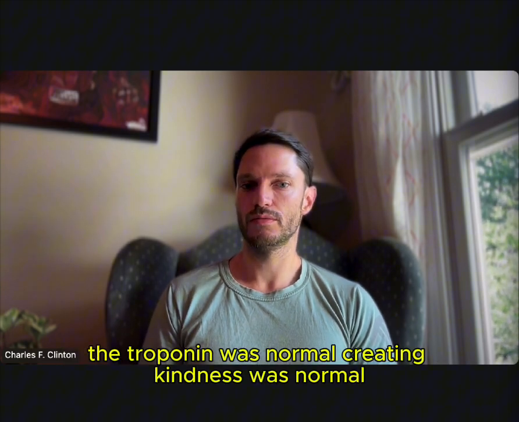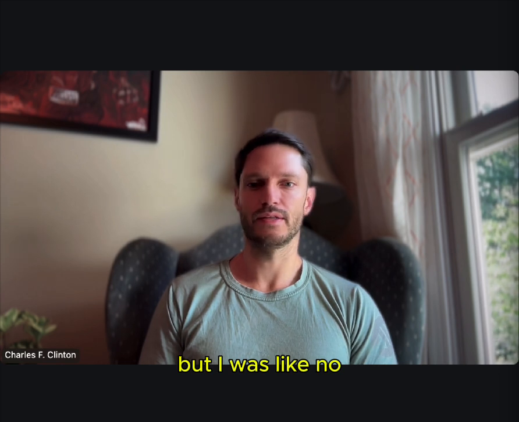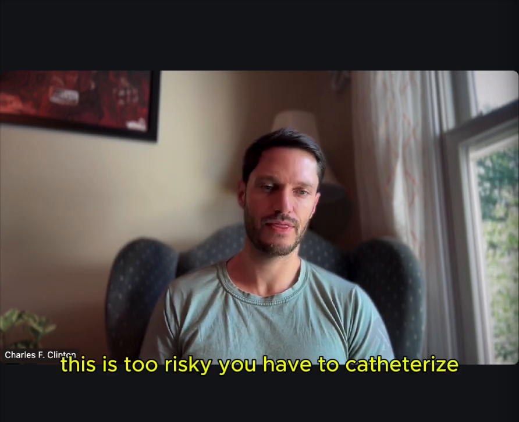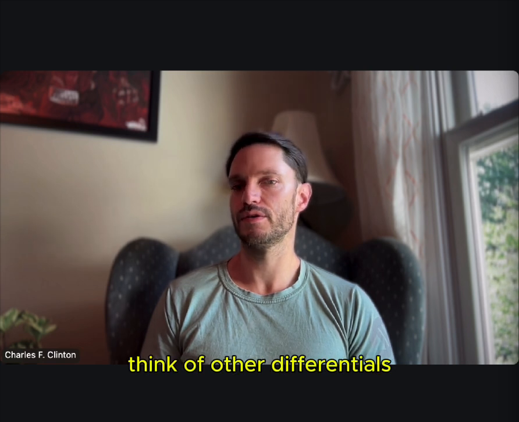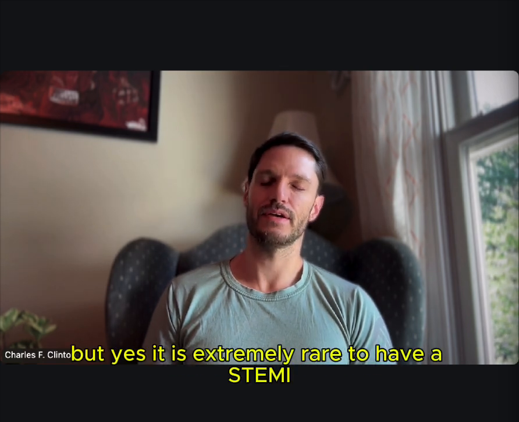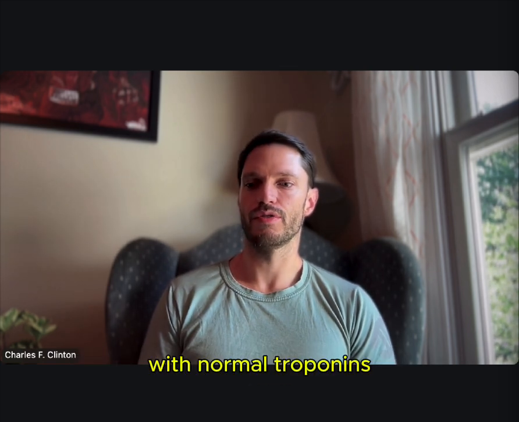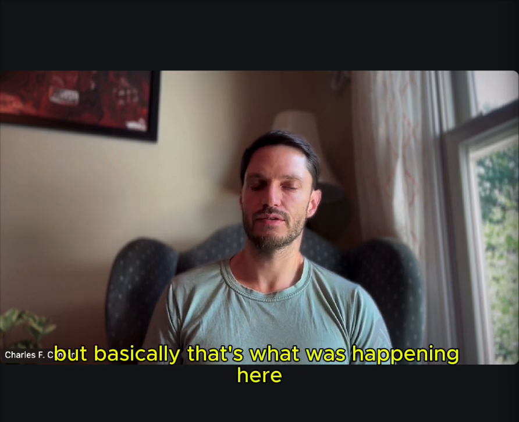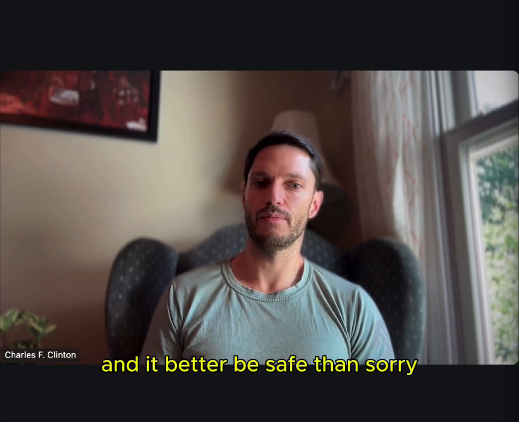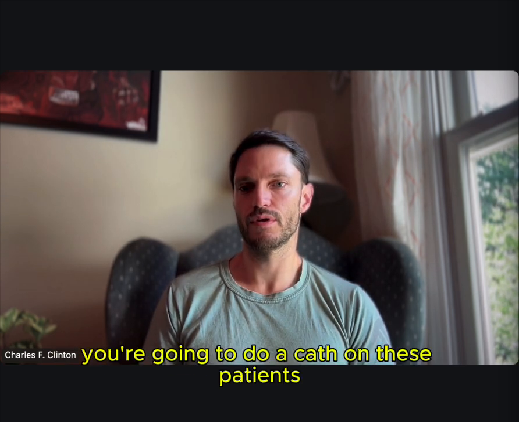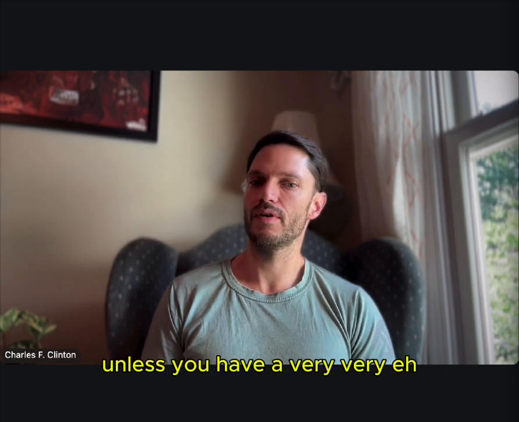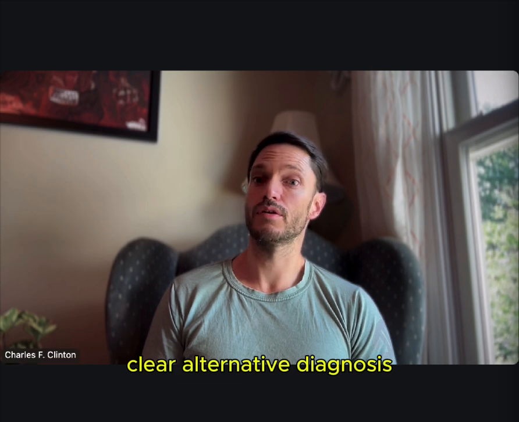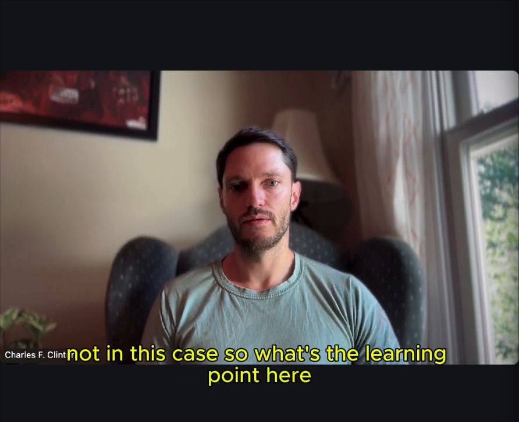The troponin was normal. Creatine kinase was normal, but I was like, no, this is too risky. You have to catheterize. You have to do a coronary angio on this patient. And then if all is normal, think of other differentials. But yes, it is extremely rare to have a STEMI with normal troponins, but basically that's what was happening here, and it's better to be safe than sorry. Even in real life, you're going to do a cath on these patients, even with high sensitivity troponins, unless you have a very, very clear alternative diagnosis. Not in this case. So what's the learning point here?